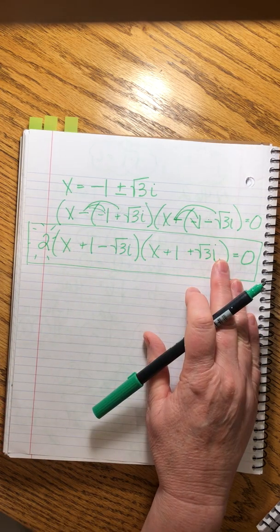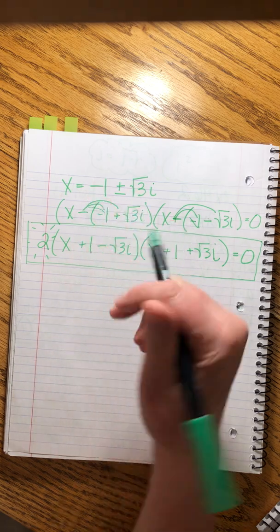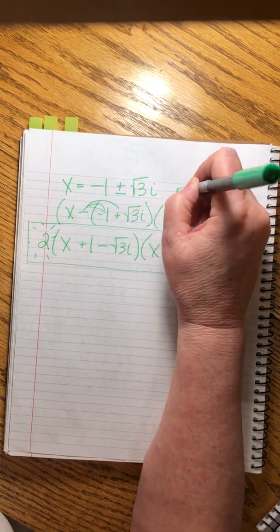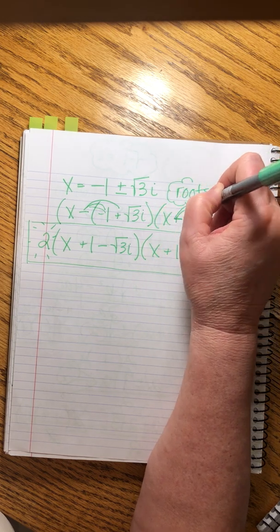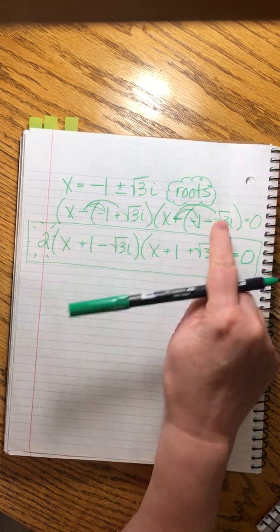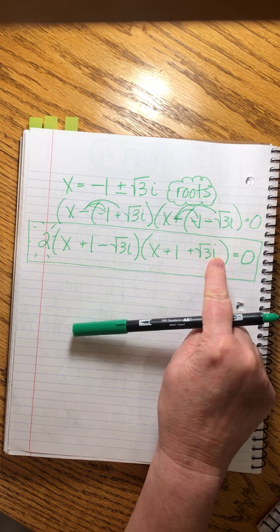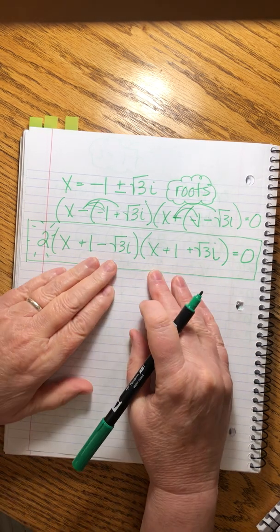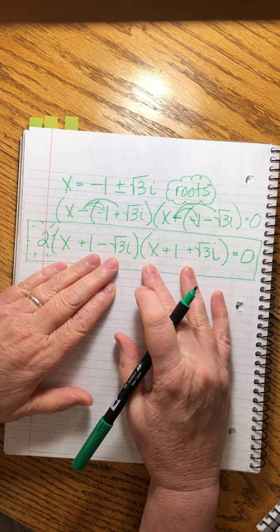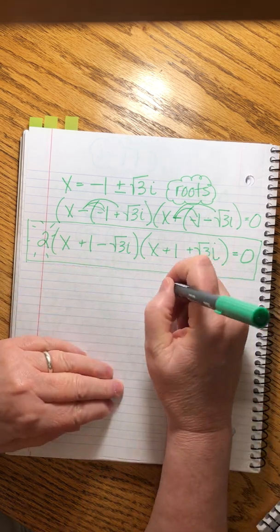Our quadratic equation took us right to the answers, so to speak. These are the roots. But then we were able to take those roots, because we're smart little puppy dogs, and recreate what that quadratic equation would have looked like if we would have factored it by inspection. So that's what we have here.